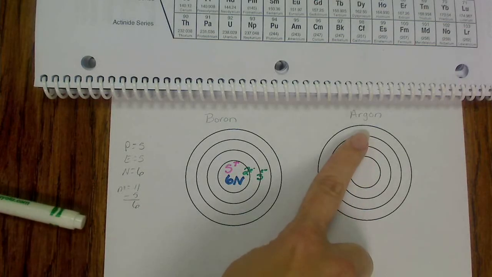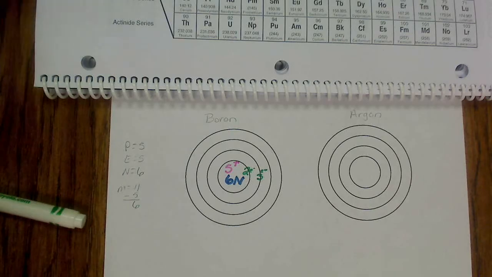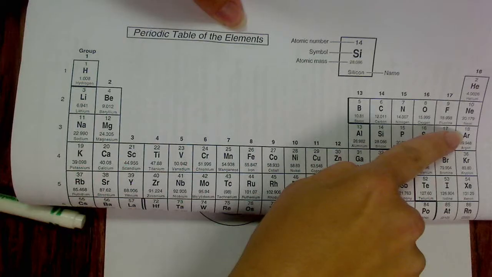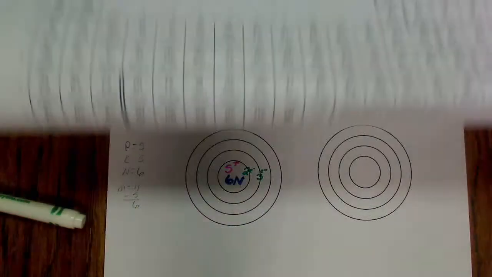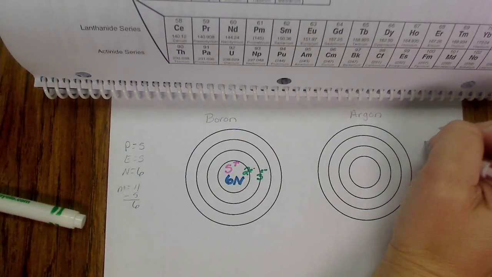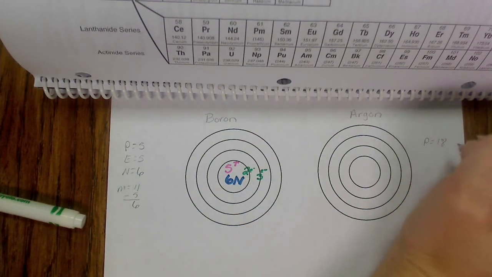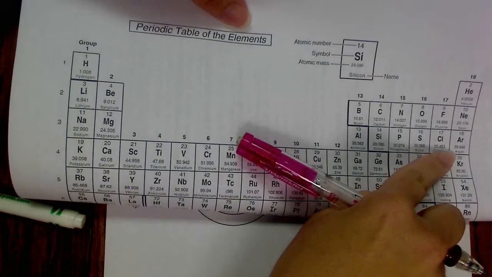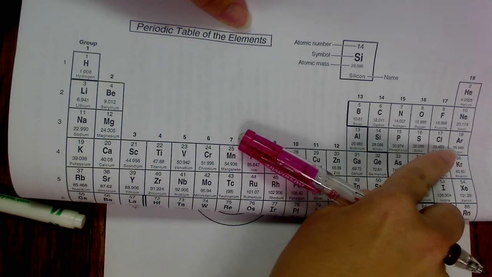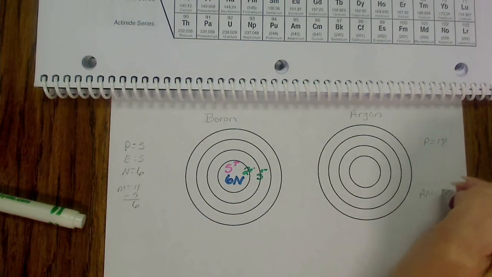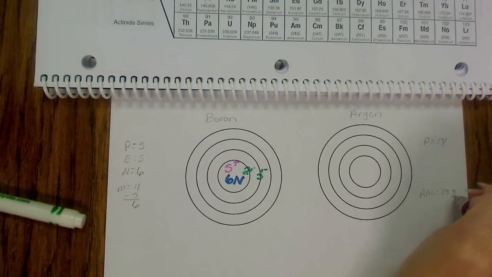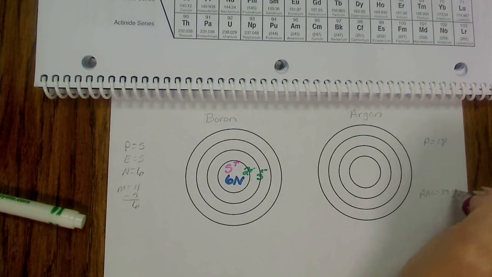The next one we're going to do is argon. So when I look at my periodic table, it's right here. I see that the atomic number is 18. So we're going to write that right here. For our protons, 18, because that's our atomic number. The atomic mass is 39.9. Because this 9 is greater than 5, we need to round this number up to 40.